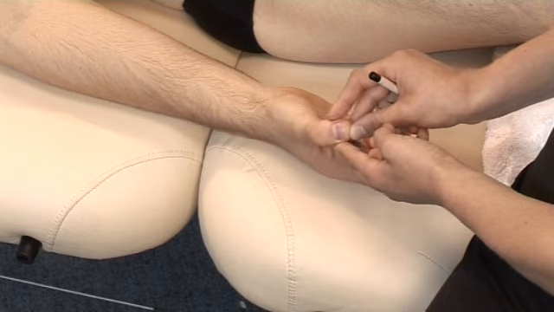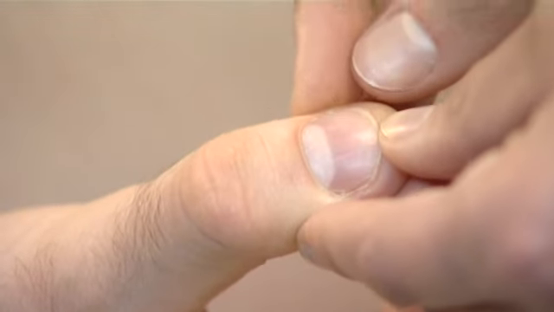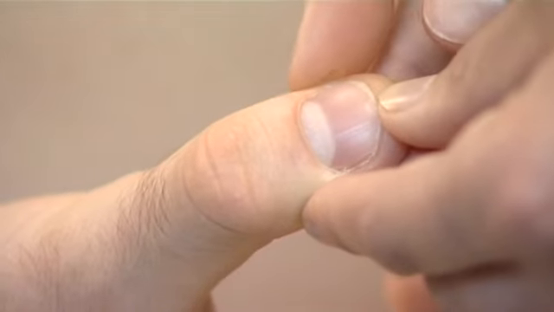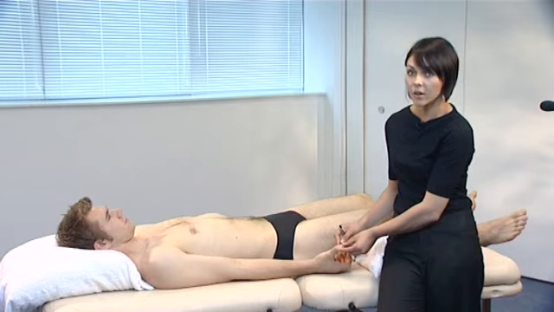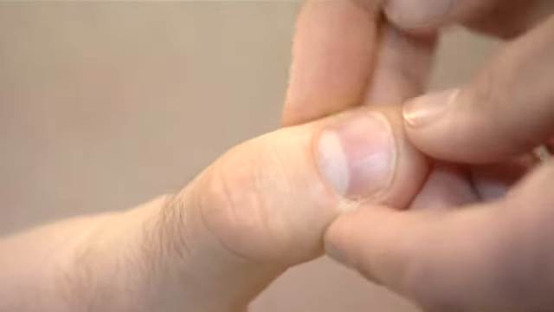Lung 11 is at the radial nail point of the thumb. So in order to find that point, I'm going to look at where the proximal and radial borders of the nail meet. I'm going to look at the nail bed, feel for where the flare of the bone is, and put my point in.